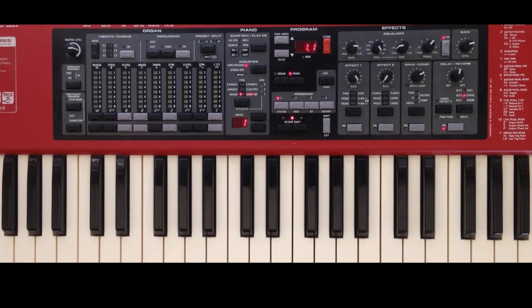And there you go. That's our introduction to minor chords. If you know all of your major chords, you can know your minor chords.